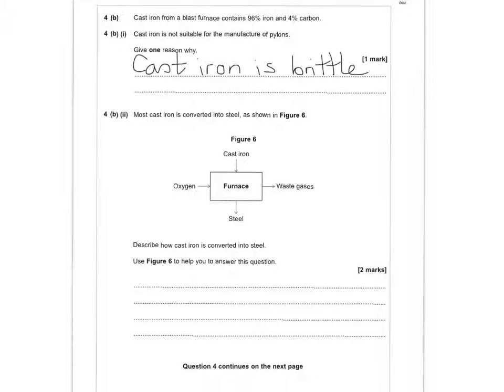Right, the next question requires you to have a look at this diagram and then try and work out what is going on inside the furnace. So look at what's being added. Cast iron and oxygen. And then look what comes out. Steel and waste gases.